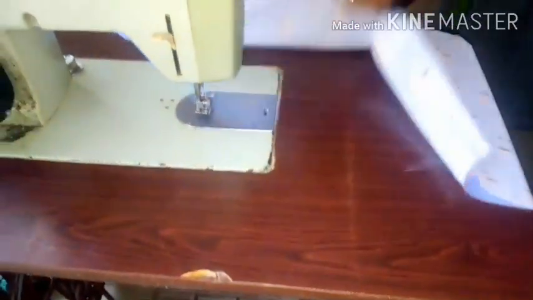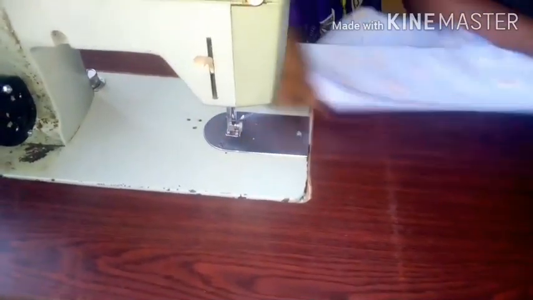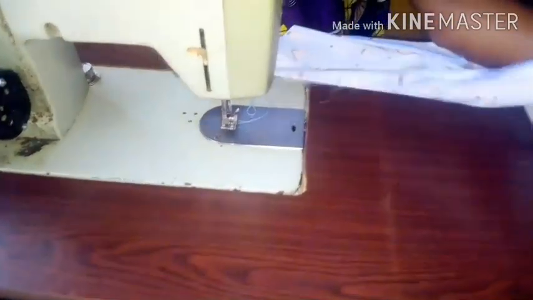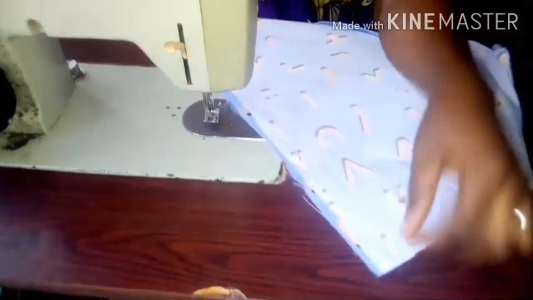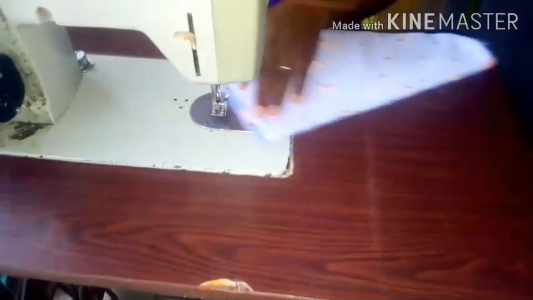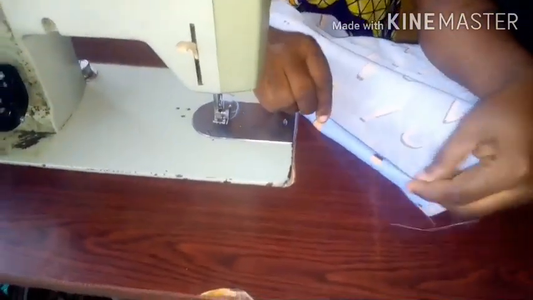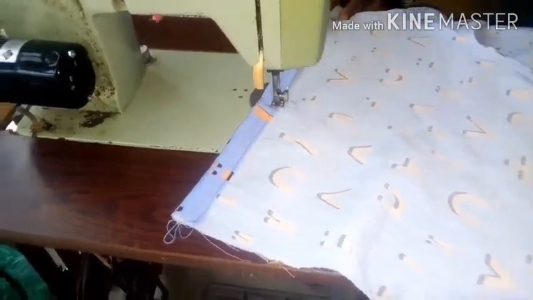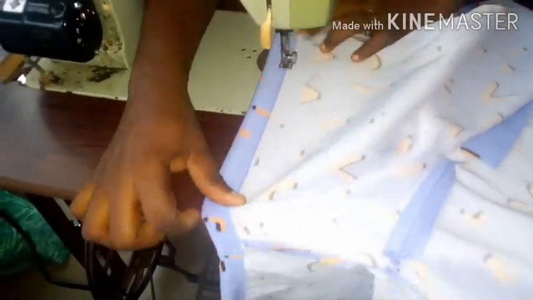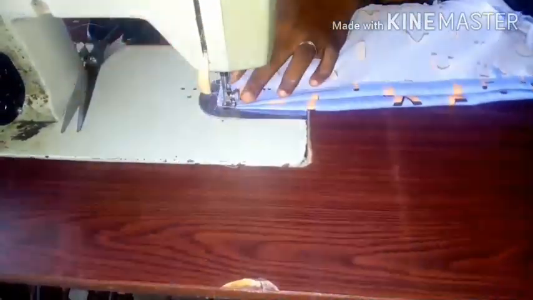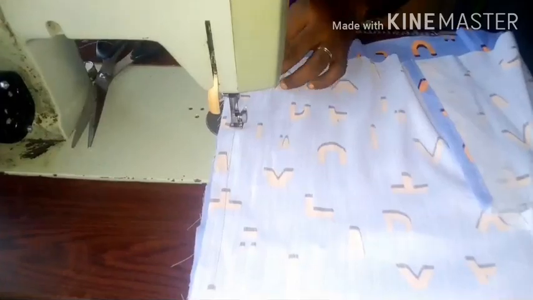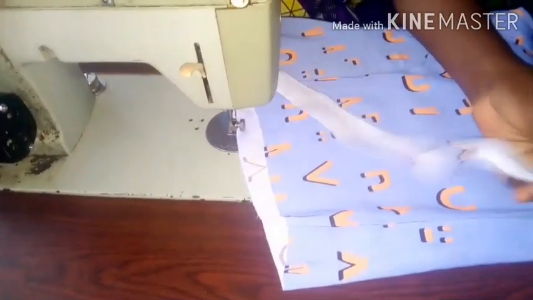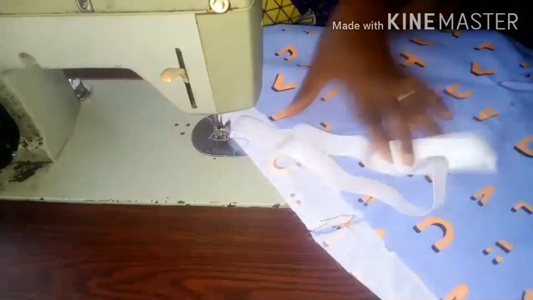And also, after stitching the hemline with 1 inch, the side seam will also be stitched with ½ inch. I will do that now.